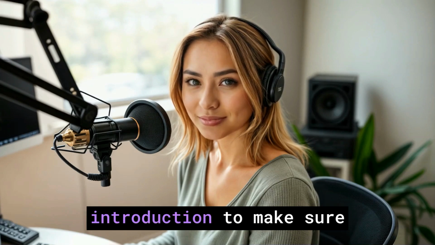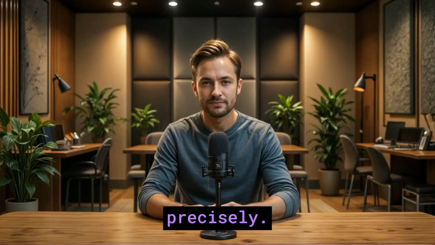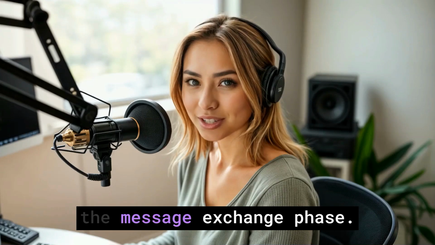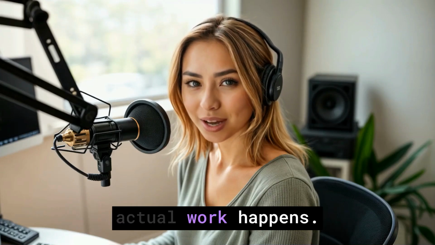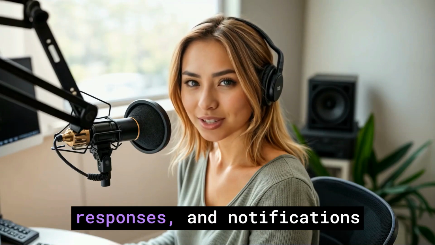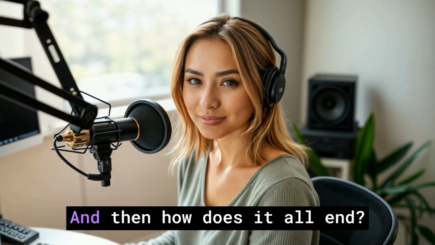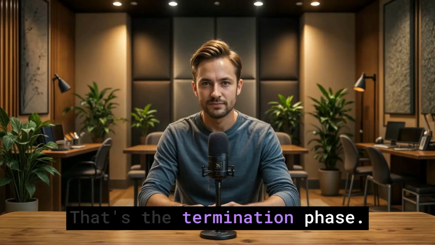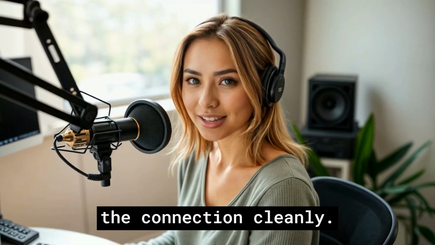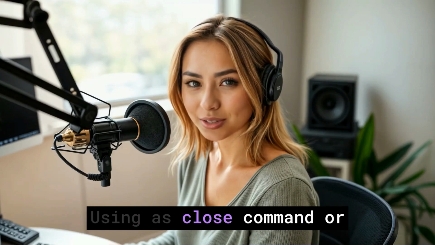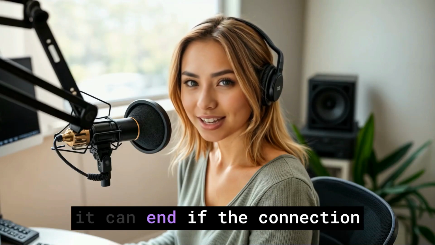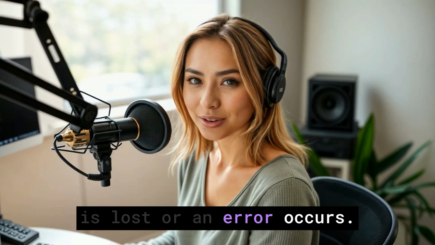So it's like a quick introduction to make sure they can understand each other. Precisely. Once that's done, we move into the message exchange phase. That's where the actual work happens using those requests, responses, and notifications we talked about. Got it. And then how does it all end? That's the termination phase. Either side can end the connection cleanly using a close command, or it can end if the connection is lost or an error occurs.